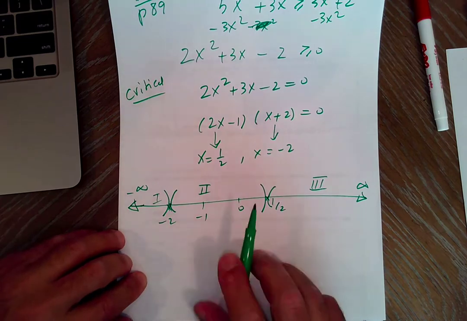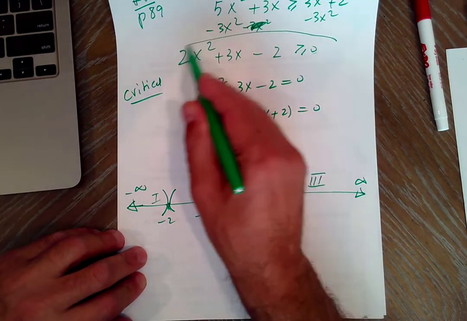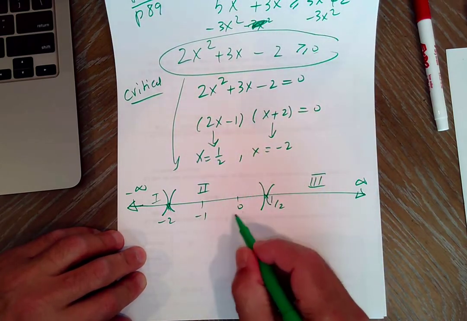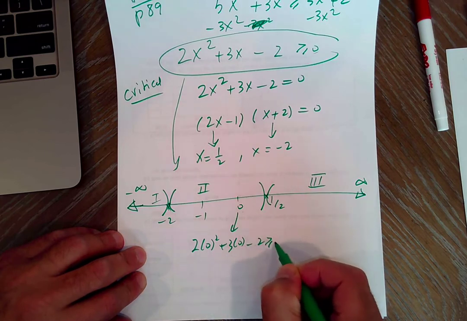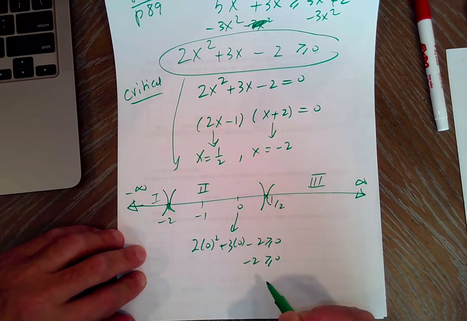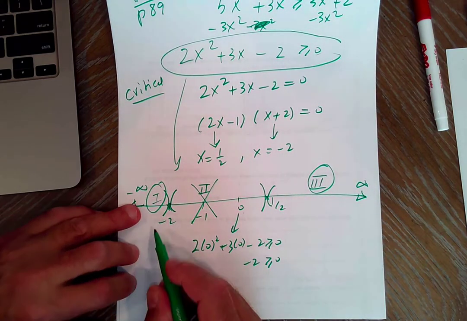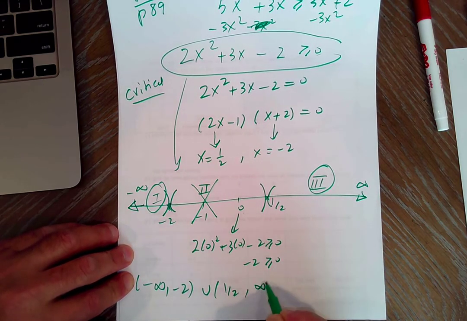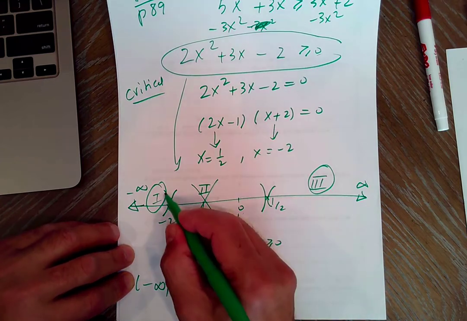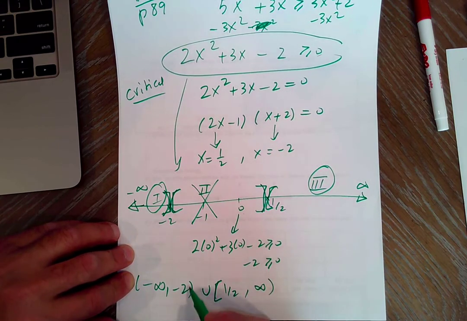Again, we only need to test one of them because none of these values show up twice. So we're going to put it right here. We're going to check 0. Is 0 a solution in the inequality? It's not, because -2 is not greater or equal to 0. So this is false. So it would be true, false, true. Remember, they alternate. So -infinity to -2 union 1/2 to infinity is my solution set. And it's brackets, sorry, it's greater or equal. I missed that. Okay, so it's brackets.